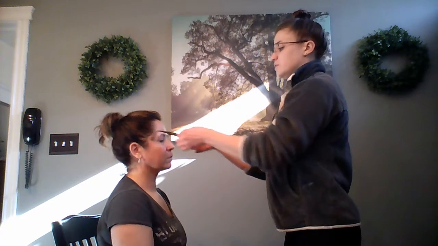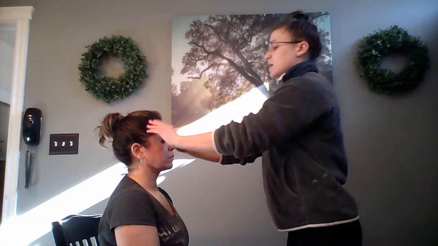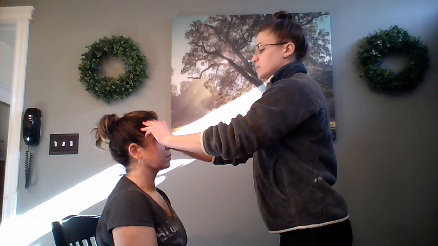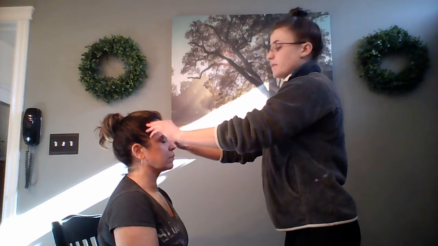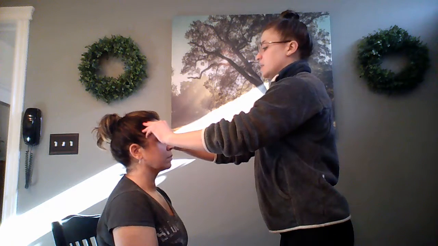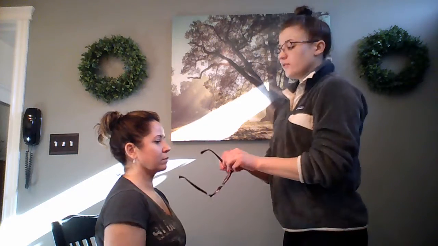I'm going to take my patient's glasses off first. Taking your 2 thumbs, pressing upwards under the eyebrows, feeling for any tenderness or swelling of the area. Moving on to the mouth assessment, you look at your patient's lips, noting the color, moisture, cracking, any lesions on the lips, and then move on to the teeth and gums.